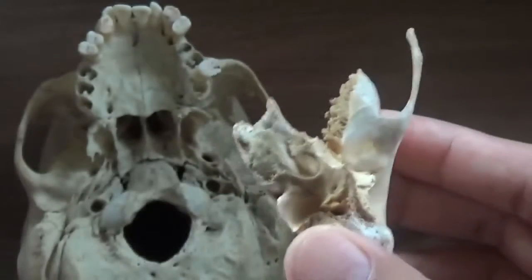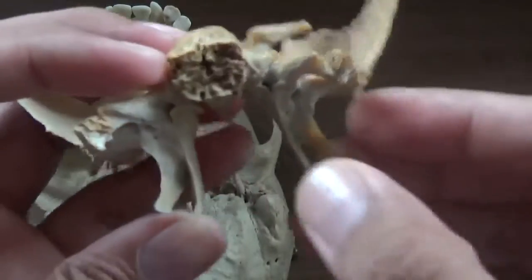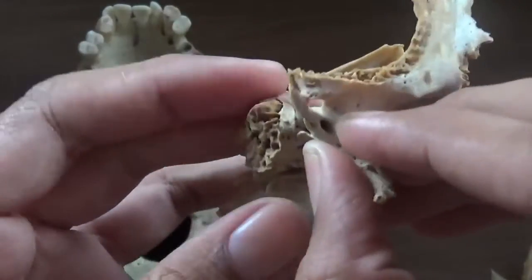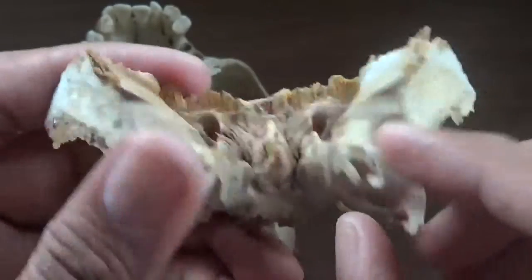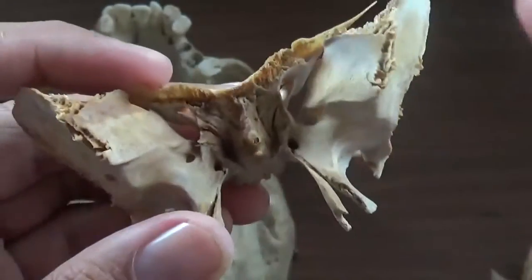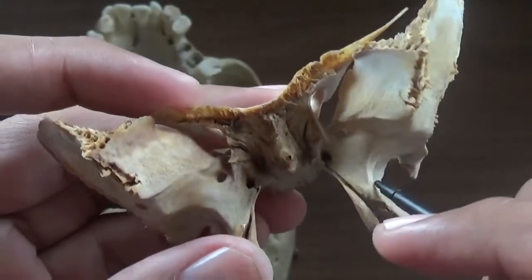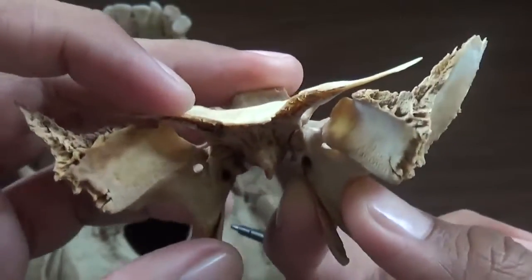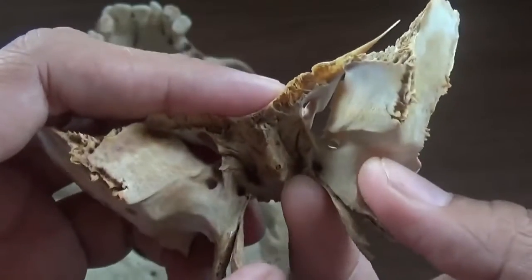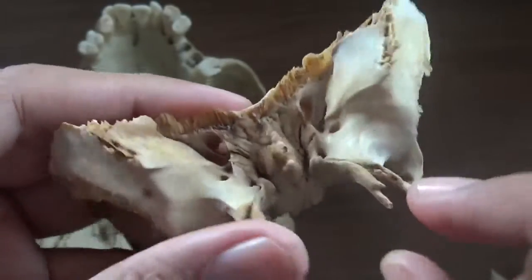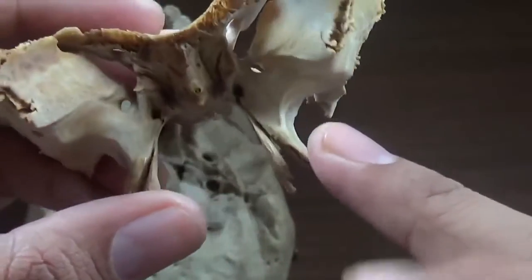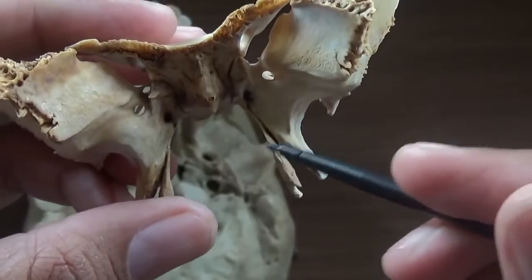Now let's see individually. First is the pterygoid process. Now this is pterygoid process. Now it is attached at the junction of body of sphenoid with the greater wing of sphenoid, right? So superiorly it is attached to the junction of body of sphenoid and greater wing of sphenoid, and below it is continuous as medial and lateral pterygoid plates. You can clearly make out.